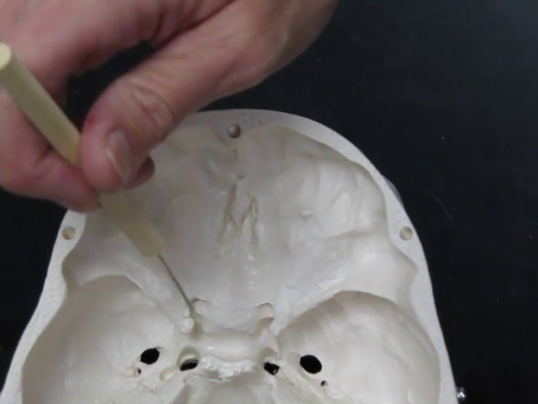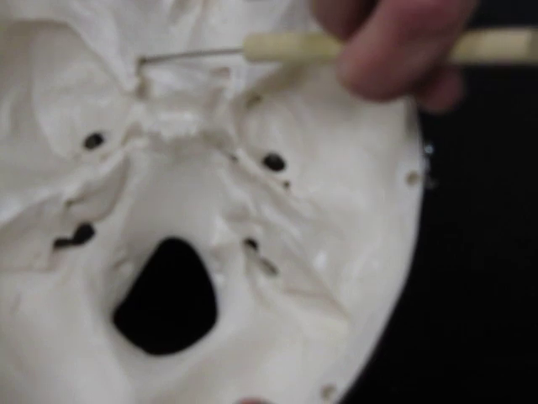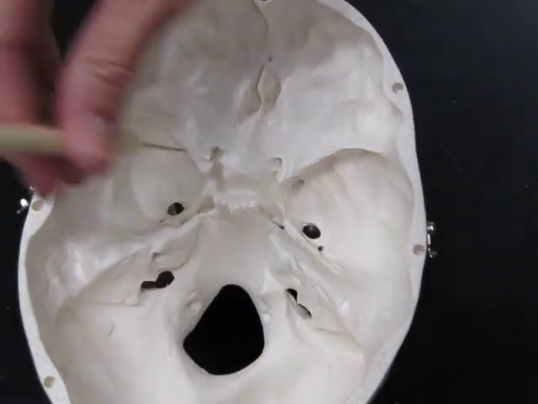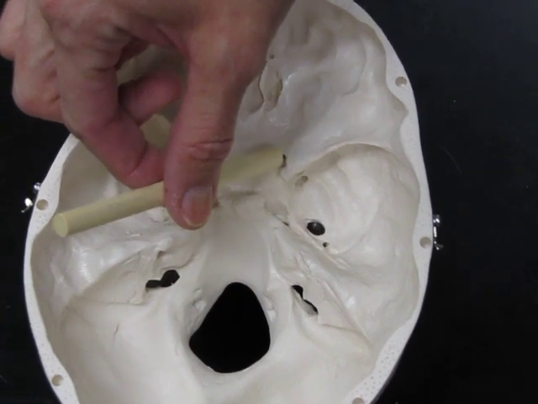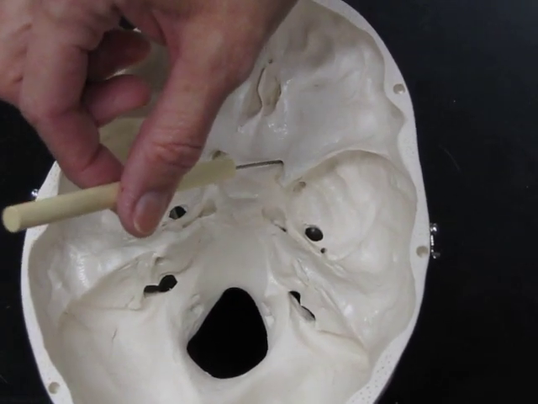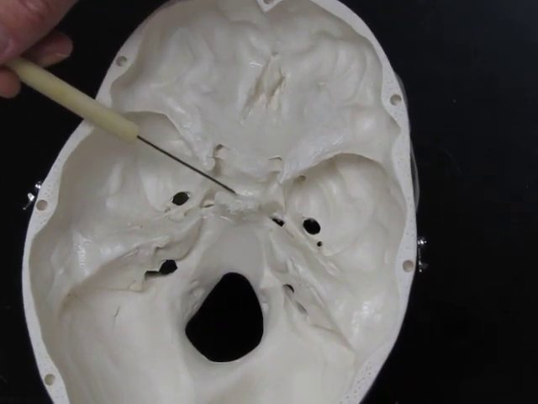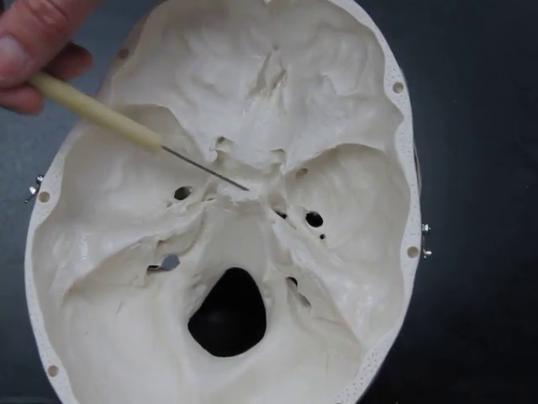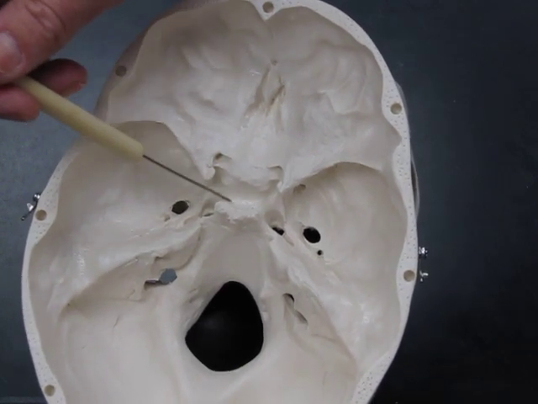All right, moving down to the sphenoid bone, we can see two small holes. There's one. There's one. There's the other. Those are the optic canals, and that's for the optic nerve. All right, below that, in this little groove right here, this is the sella turcica. All right, so the way to remember this is Sella is in the groove. So you have optic canal and sella turcica.